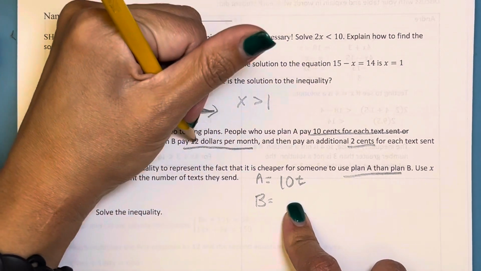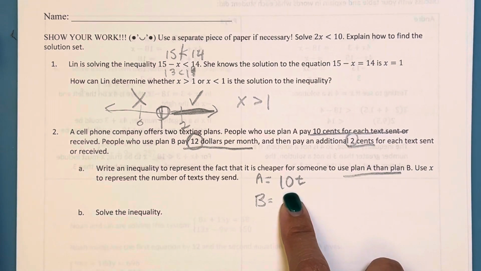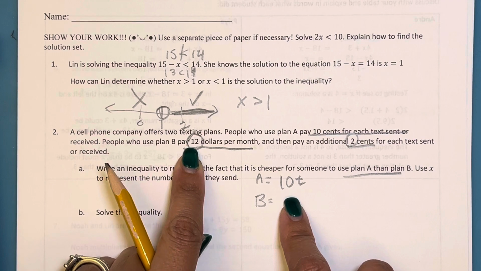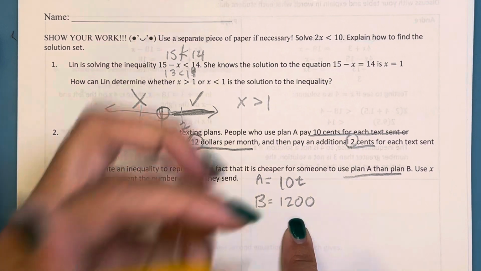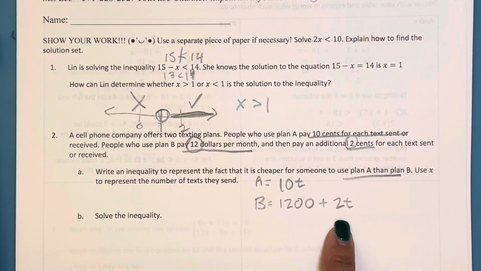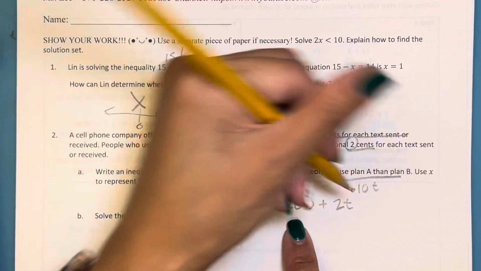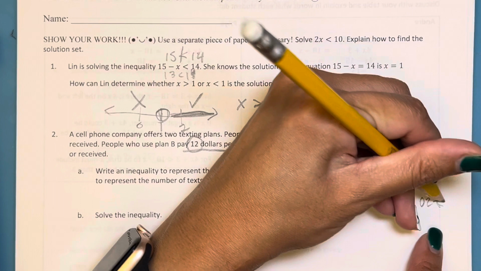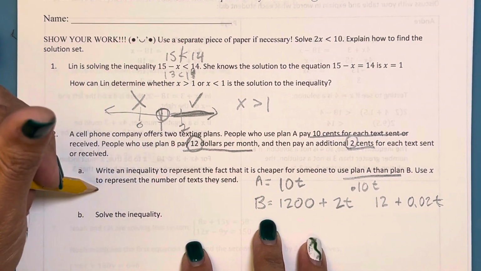Now, here's something to be very careful about. We're looking at $12 versus 2 cents. Here I wrote 10t because we're looking at it in terms of cents. But if I'm including this $12 in cents, it is actually 1,200 cents. So 1,200 plus an additional 2 cents for each text sent. I could also write this as 0.10t, and then 12 plus 0.02t. So you can write it this way as well. I'm going to write it in cents just so we have nice big whole numbers to look at.